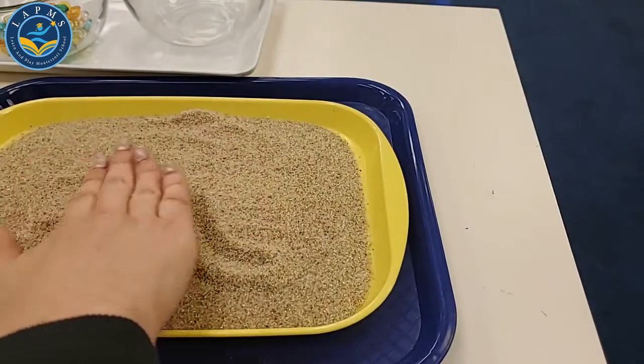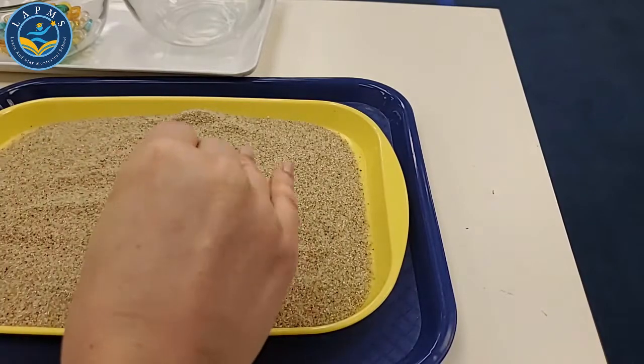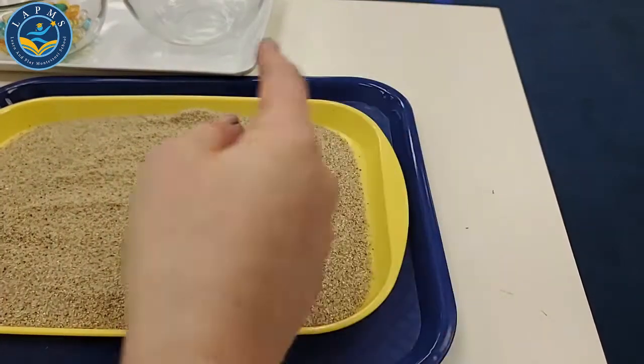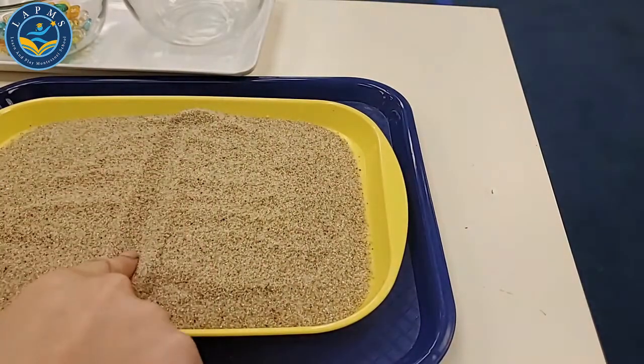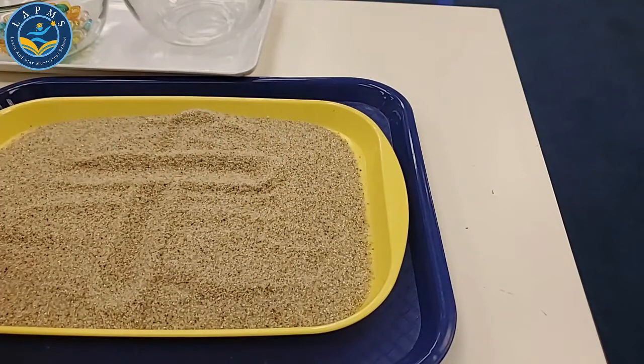And this is something we can do anytime also. Let's do a couple more letters. How about a small t? There we go. Here's our small t.